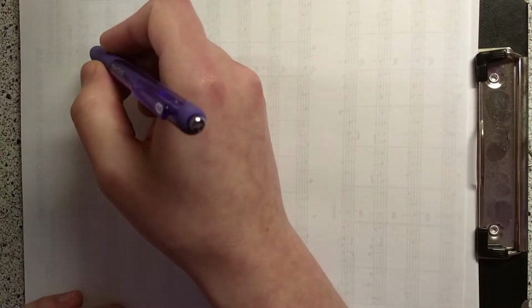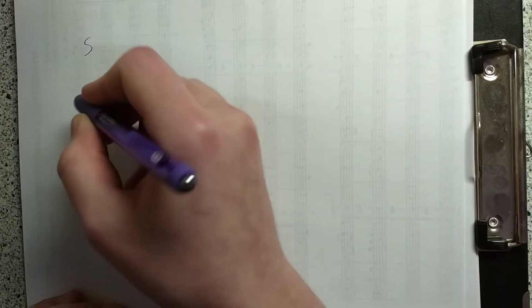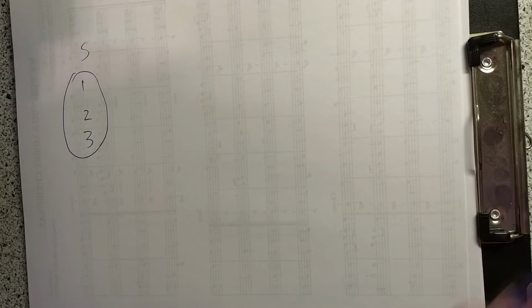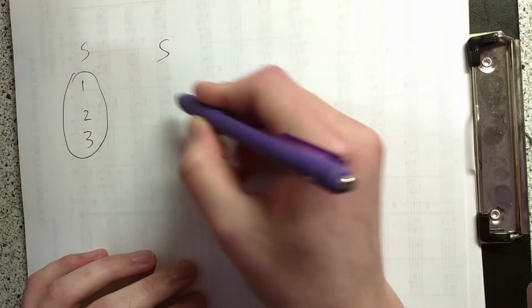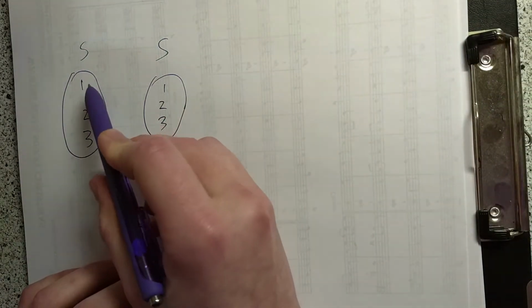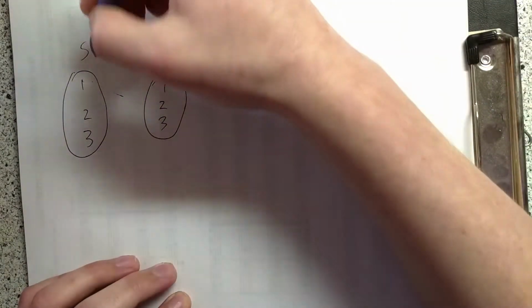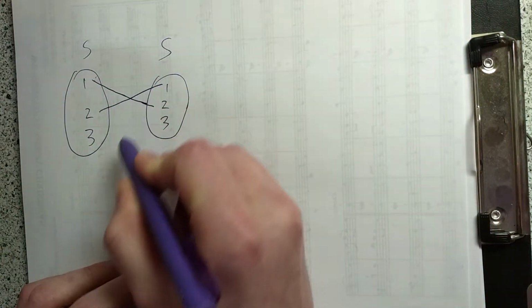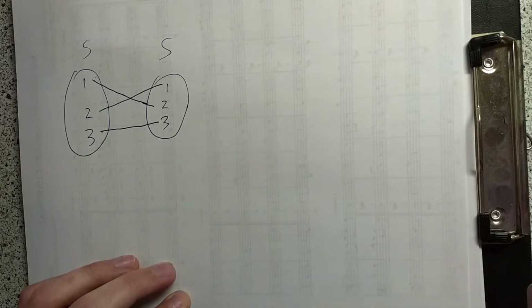So let's say we have the set, I'll call it S, and we just have the numbers 1, 2, and 3. We could represent a permutation as a function from the set to itself. In this example, let's say 1 gets sent to 2, 2 gets sent to 1, and 3 just stays there.